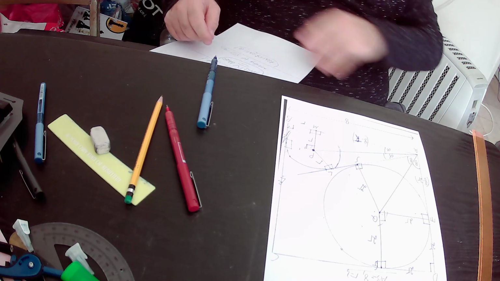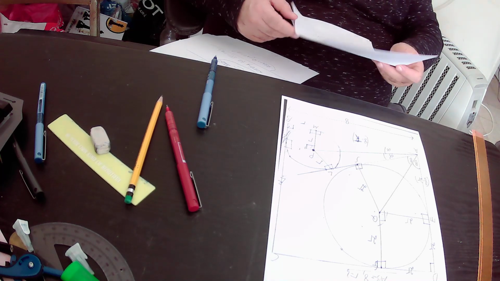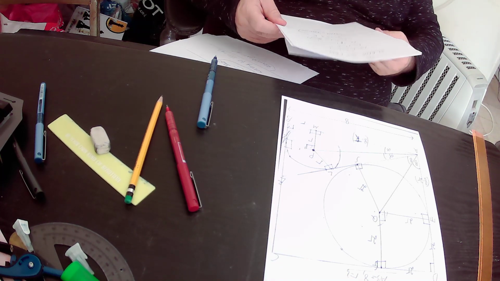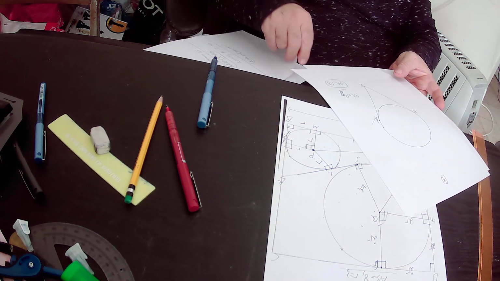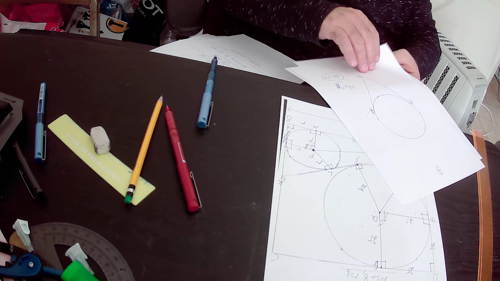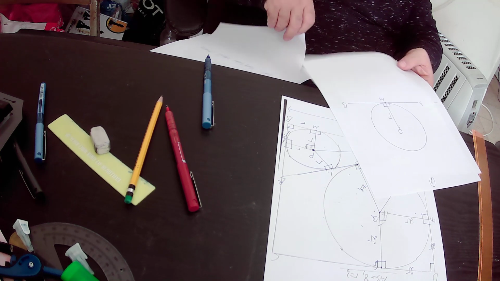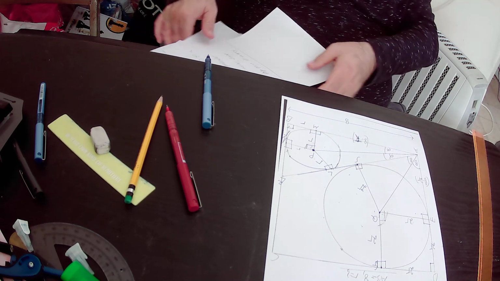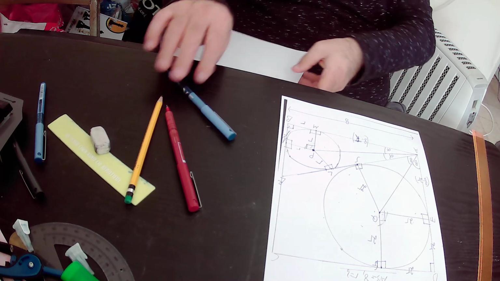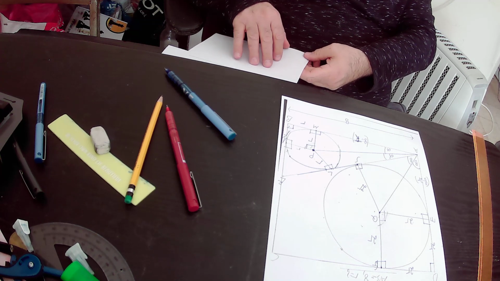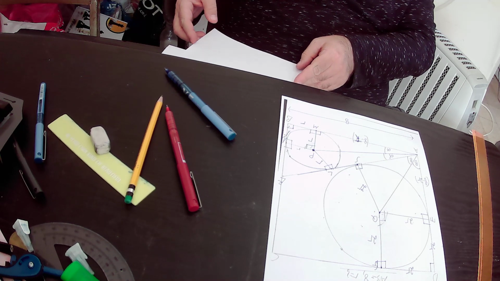Before we solve the question, I presented to you 2 new rules. The first rule is that a tangent to a circle is perpendicular to the radius drawn to the point of tangency.